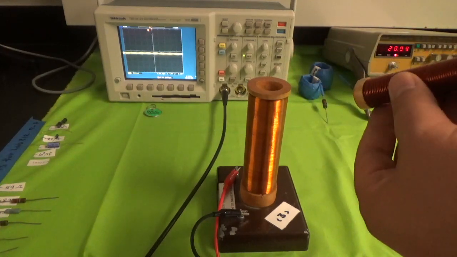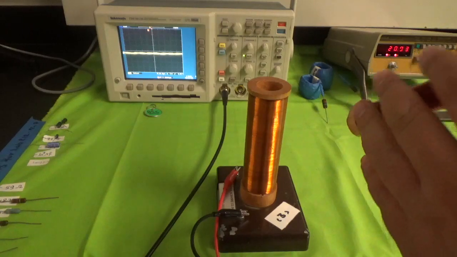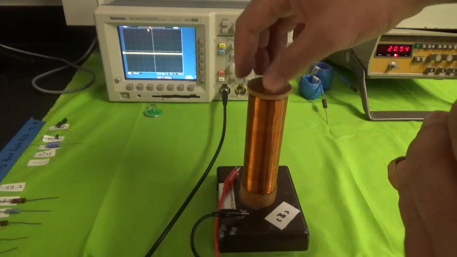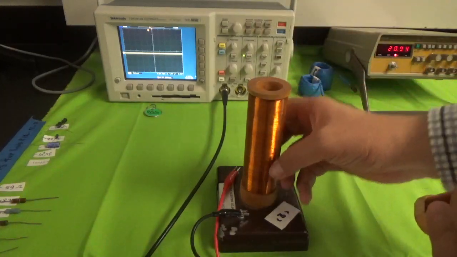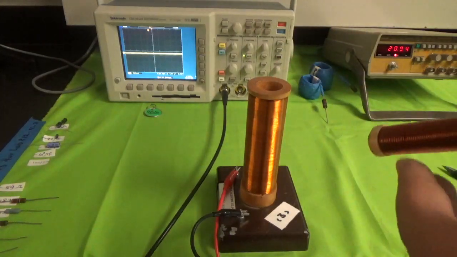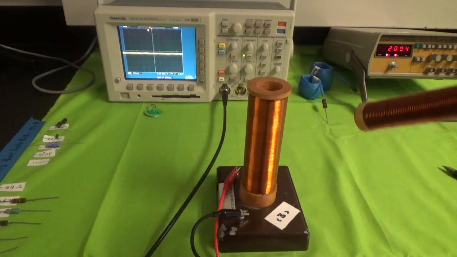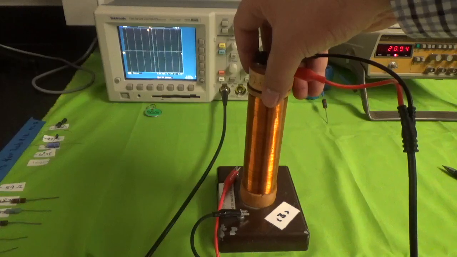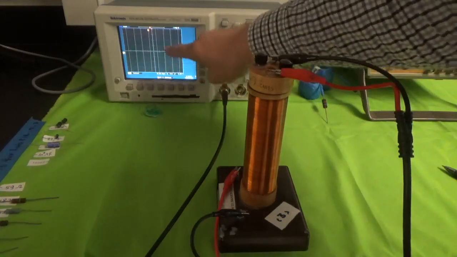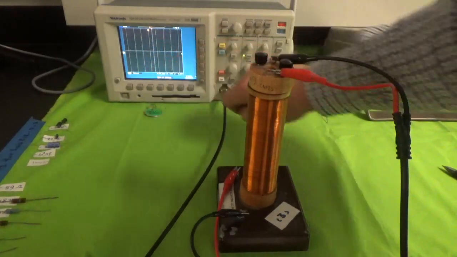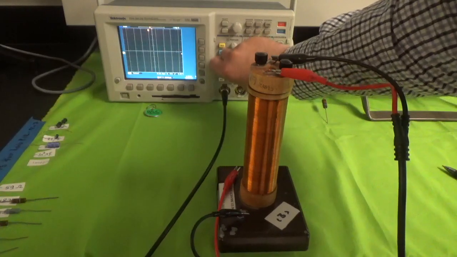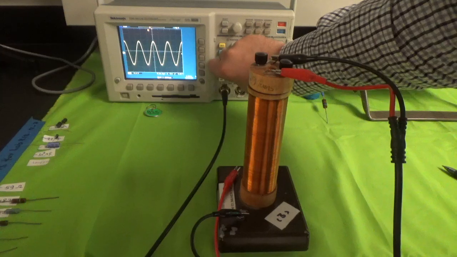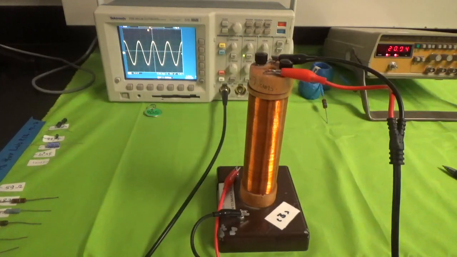The magnetic field from here induced current and made this current flow in this secondary coil. Now I will have the primary coil right here, and you can see the huge output that we got. So I will reduce that down. Yeah, so you can see the output.